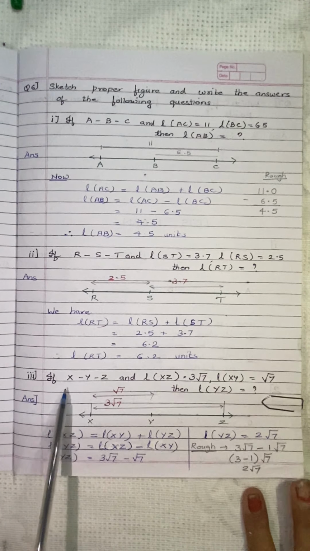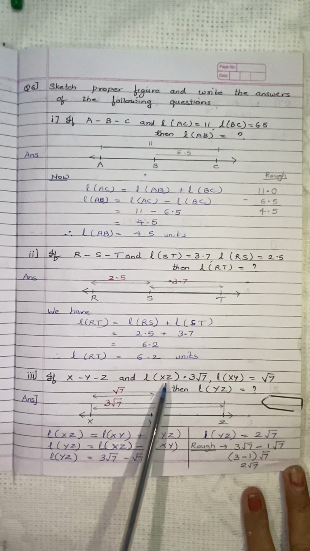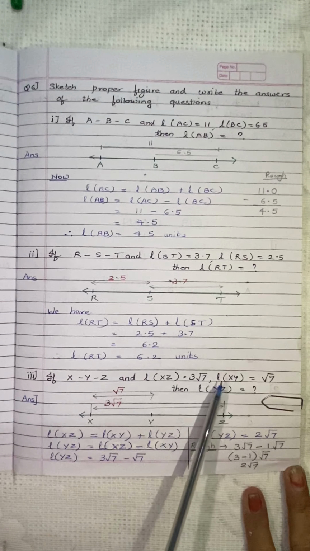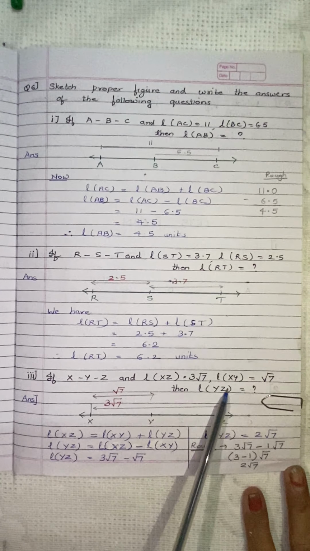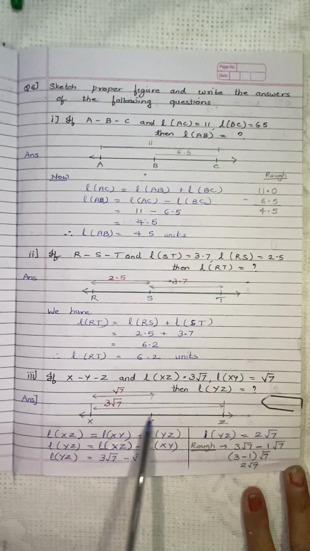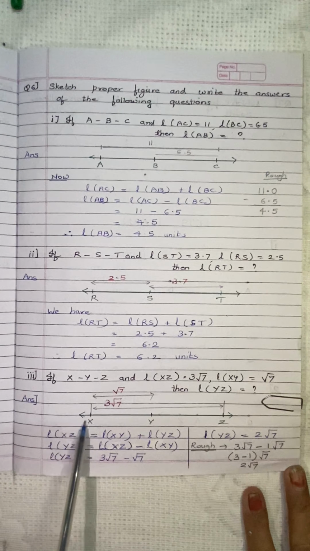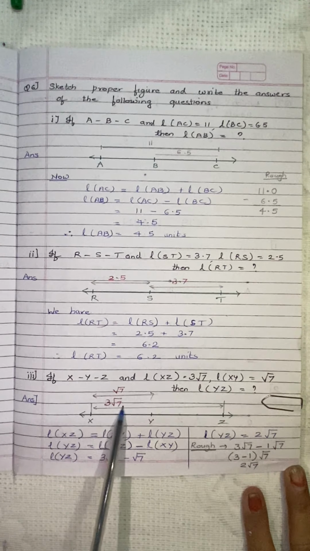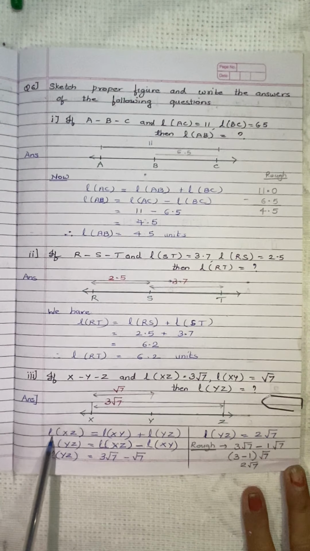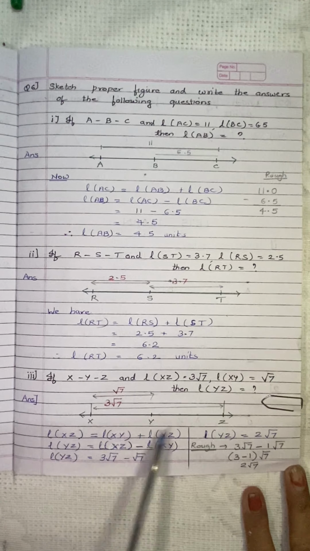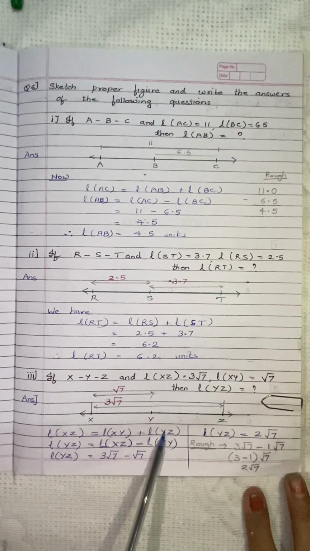If X-Y-Z and length of XZ is 3 root 7 and length of XY is root 7, then length of YZ is equal to how much? If you look at this line, X, Y and Z, XZ line length is 3 root 7 and XY length of the line is root 7. So length of XZ is equal to length of XY plus length of YZ.